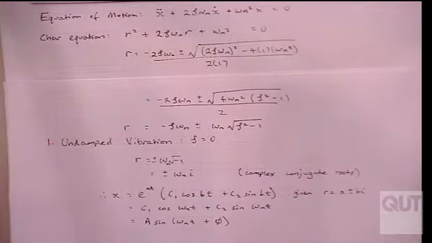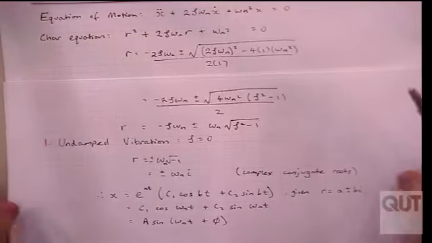Again, that second example is the form we prefer to use, but the first form can sometimes be mathematically easier to use if we're applying initial conditions, for example. So undamped vibration has a constant amplitude. Amplitude stays the same forever. It makes sense if it's undamped, right?